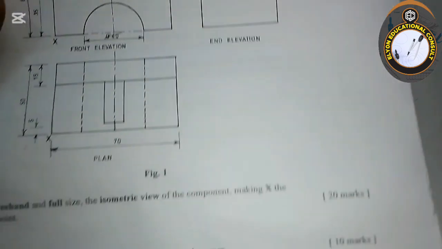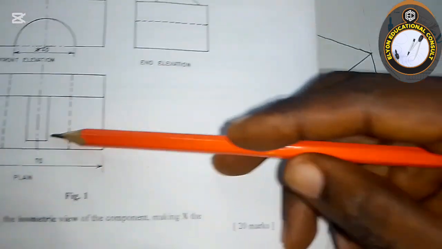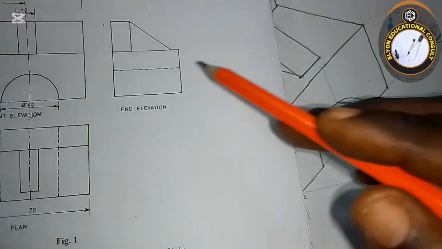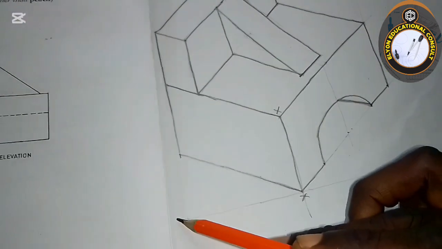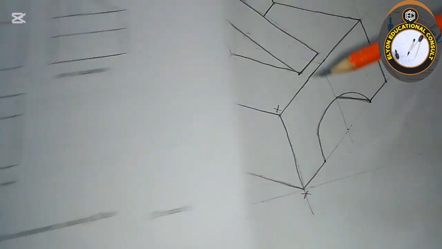If you look at the plan, the top, you see this T, and now the broken lines. The broken lines are telling us that there is a hole inside this block. When you view from this side, there is a hole. Then when you view from the top, there is a hole, this hole. That is what it's telling us.